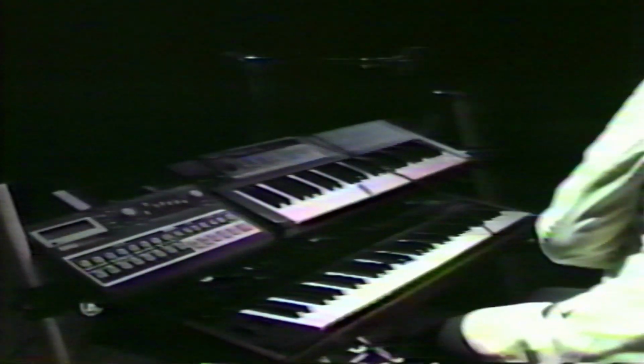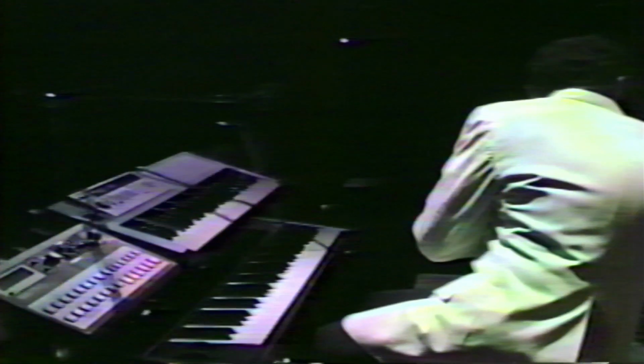Now, I can take that sound and change the pitch of it. Or, I'm going to put a sound in, which is a kind of strange sound, but here it is.